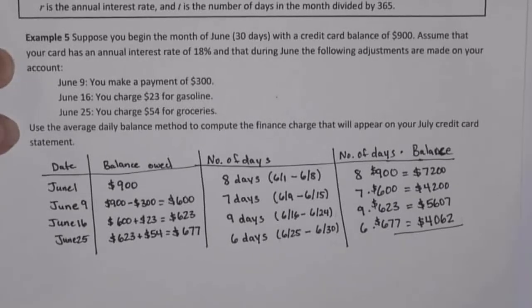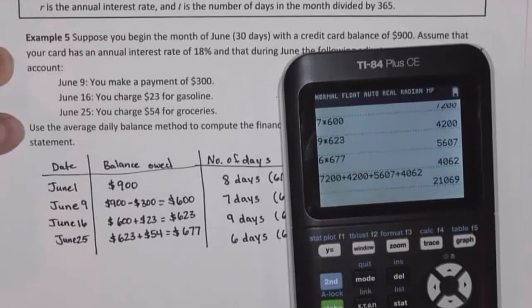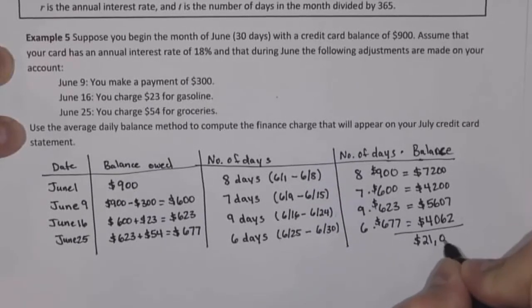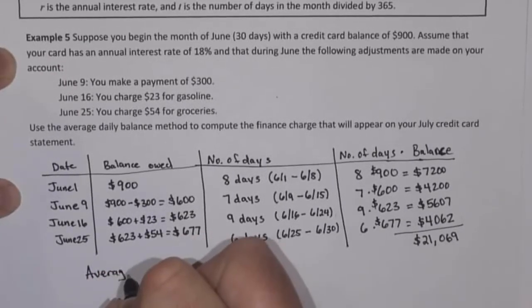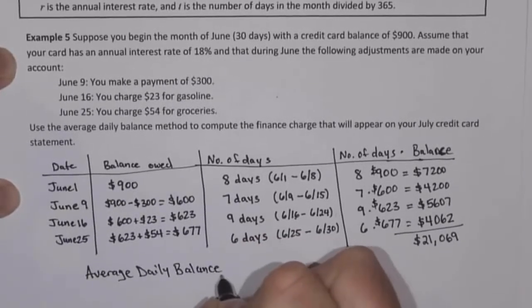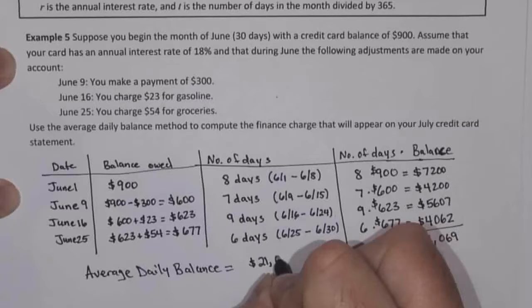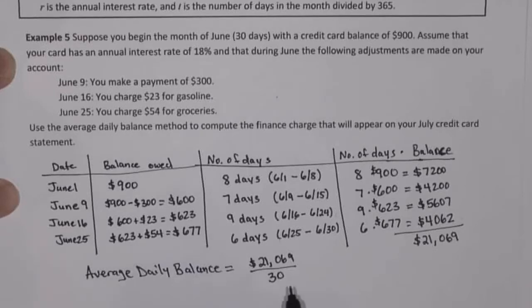So we're going to add that up. So if I add up the 7,200 plus the 4,200 plus the 5,607 plus the 4,062, that adds up to 21,069. So our average daily balance is going to equal that total, 21,069, divided by the number of days. So that's divided by 30 days in June.